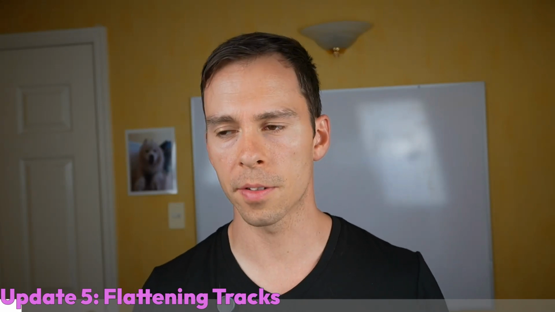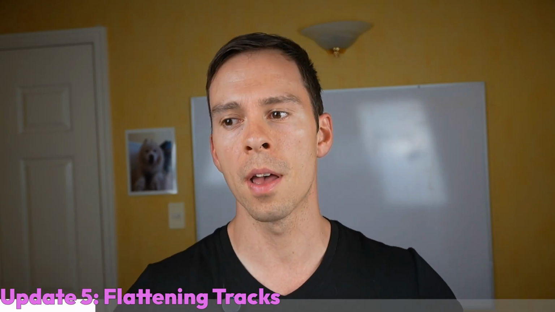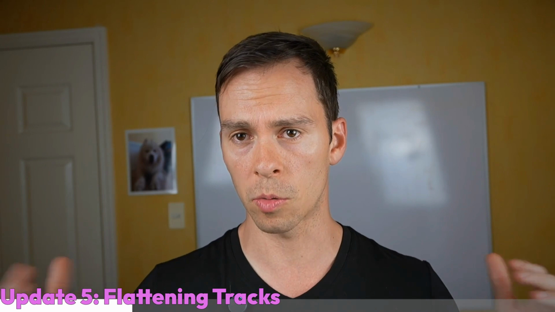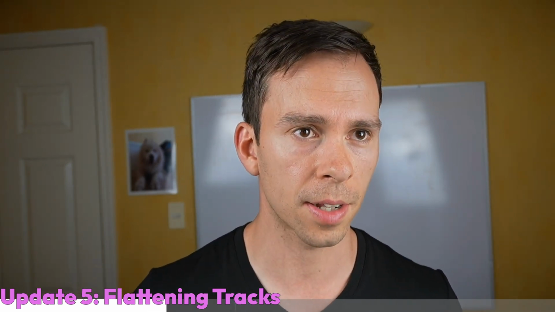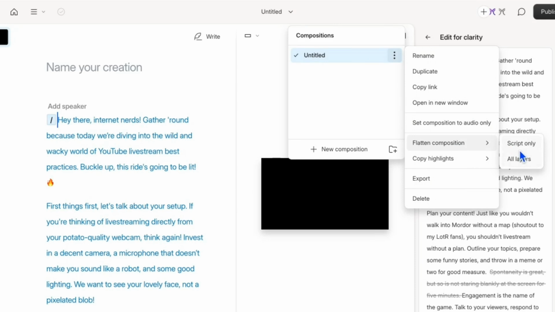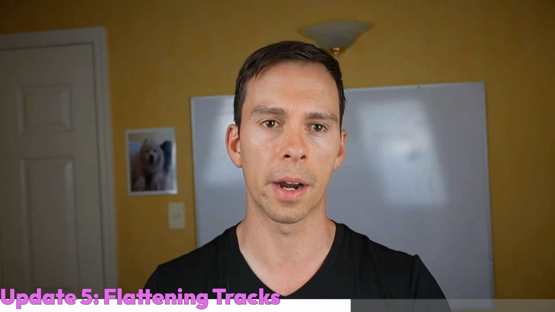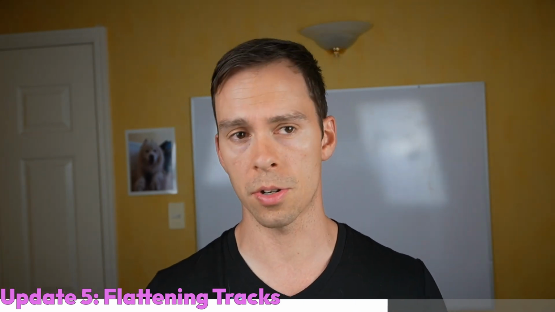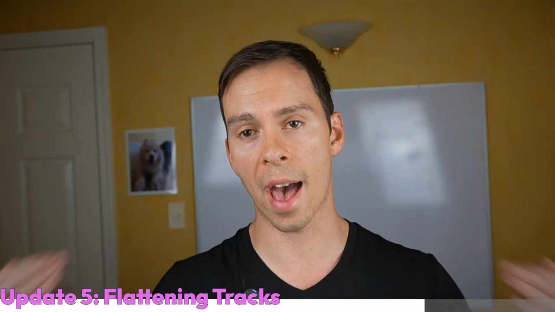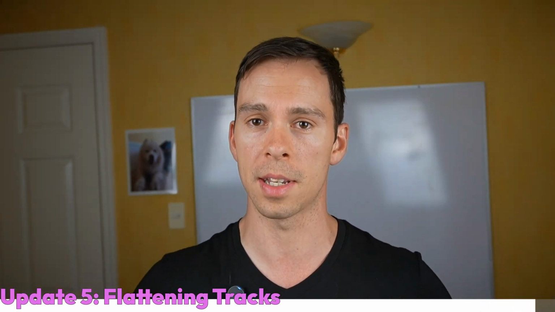The next new thing with Descript in this version is flattened tracks is now available on web. If you're not familiar with this feature or you've never used it before, flattening tracks is when you have a project with multiple layers and you click flatten tracks, and then you find it right here, flatten composition, either script only or all layers. And what that's gonna do is put all of your layers into one track. So then you're basically starting with a clean script layer. Personally, I haven't had to use flatten composition much, but it does come in handy every once in a while. And when I have used it, it takes a long time to apply. So they're saying that it should now be much faster, which is great because it is one of the slowest things in Descript that I've ever used.